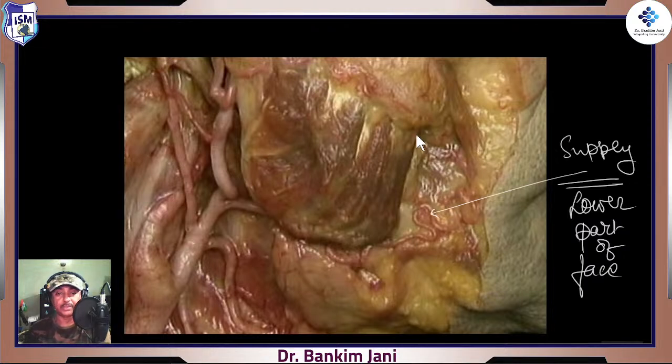So that's how it really goes. Meantime, again this is the superior thyroid, this one lingual, this one occipital, and we are talking about facial. This is facial.